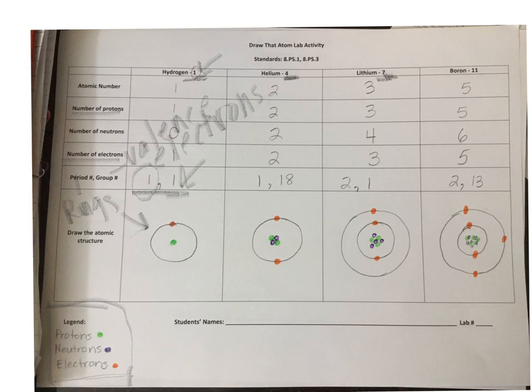All right. So this is group number 1. So in the outer ring, which hydrogen only has 1 ring, that's why it's so light, we just have the 1 electron. All right. And then number of protons in the nucleus, 1 proton. All right. So we are done drawing hydrogen.